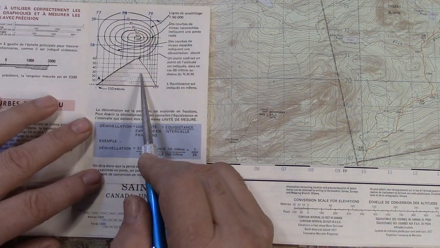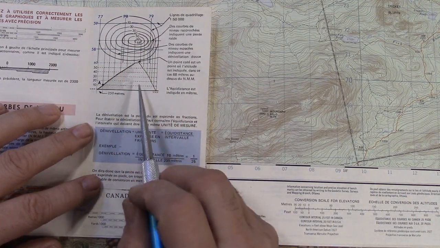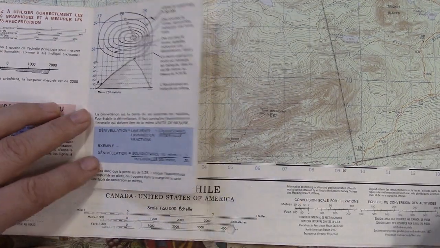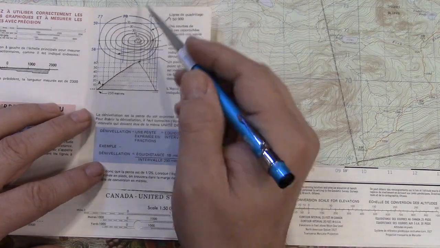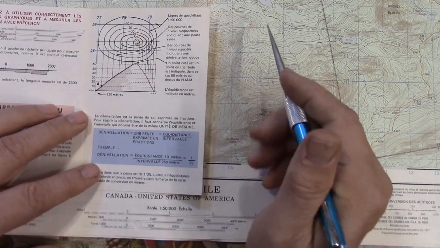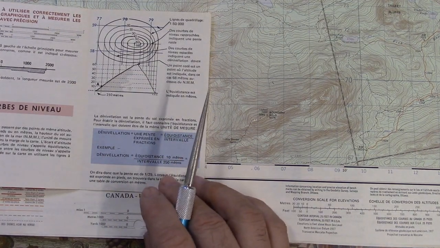And we also have courbe de niveau, contour intervals, that have been mapped so that you can see the profile of the mountain.